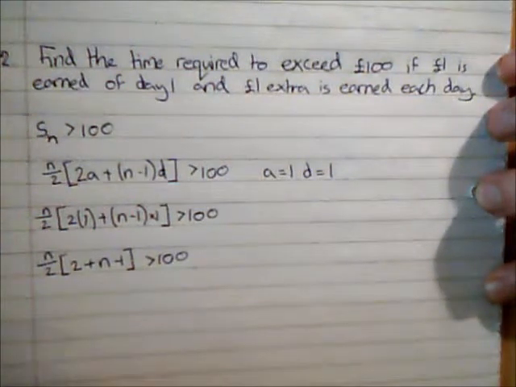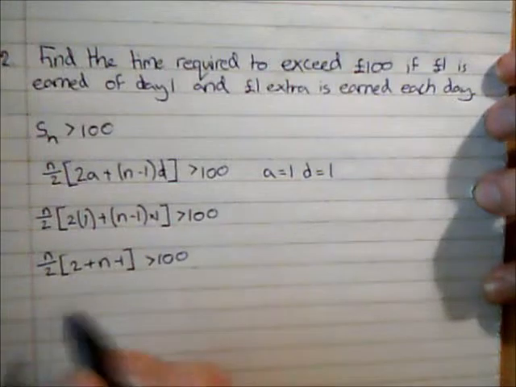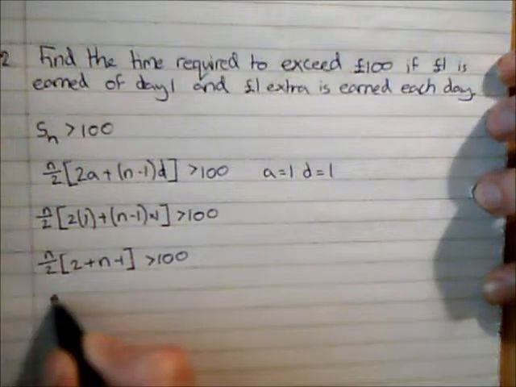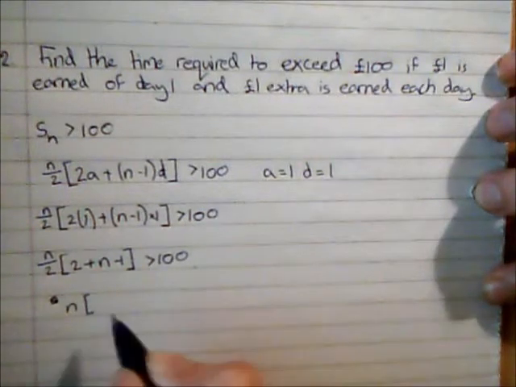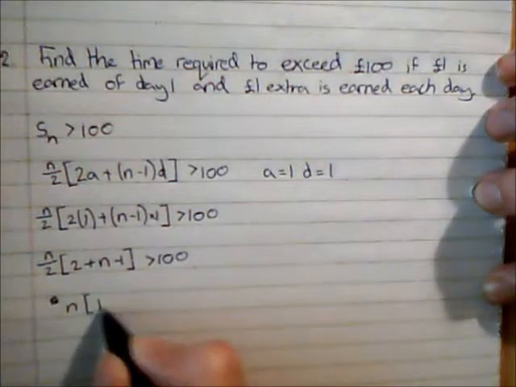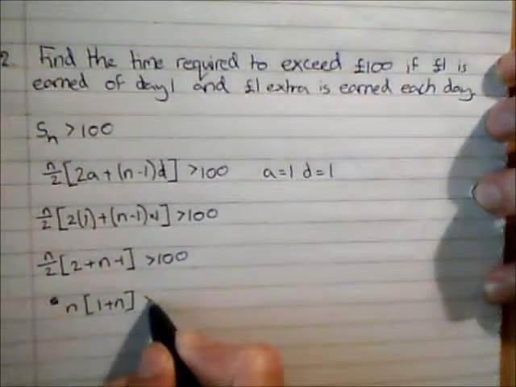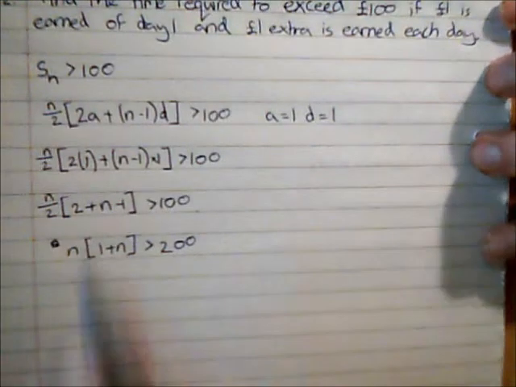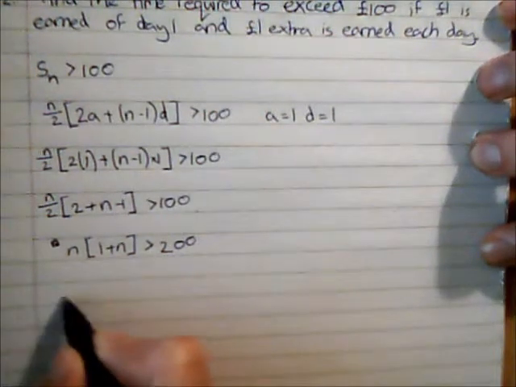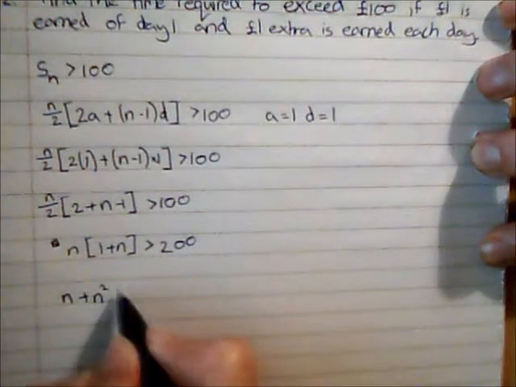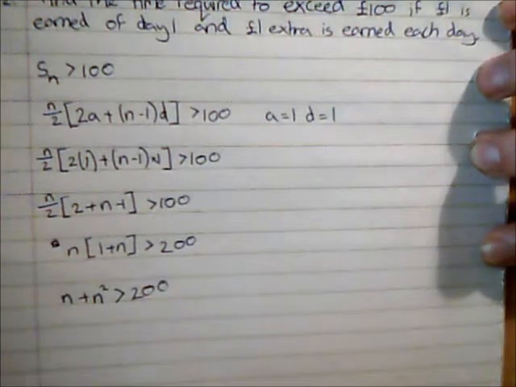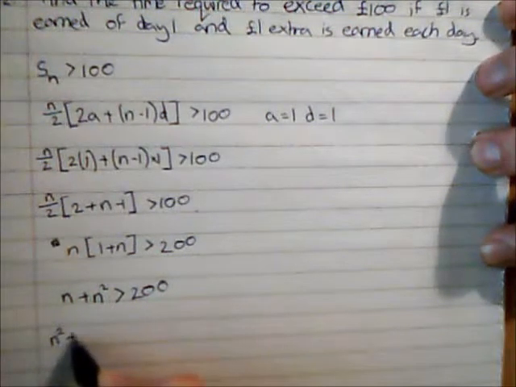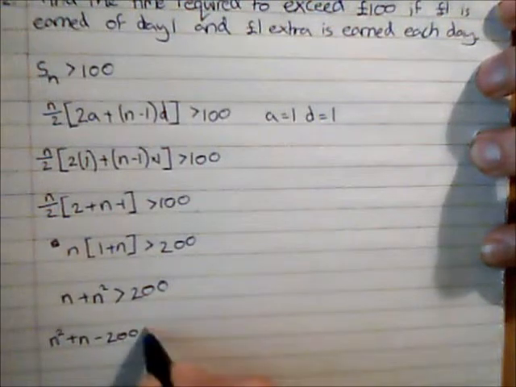So I'm actually going to multiply both sides by 2 now, get rid of this fraction, and I'm also going to simplify the brackets slightly, so 2 minus 1 can become 1. And then I'm going to expand the bracket, so I've got now n plus n squared is greater than 200. So n squared plus n minus 200 is greater than 0.